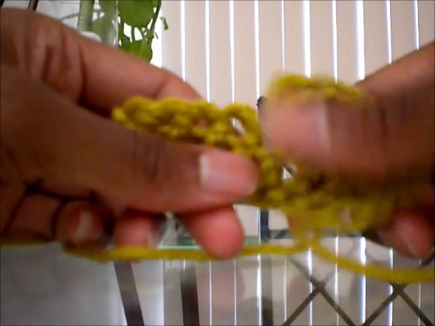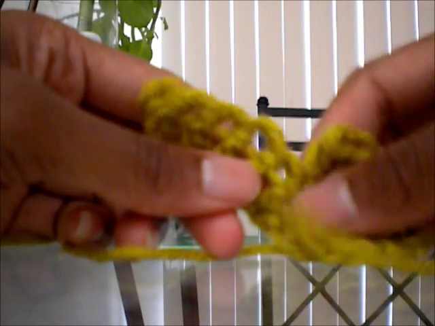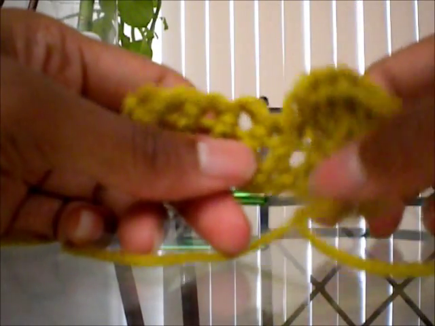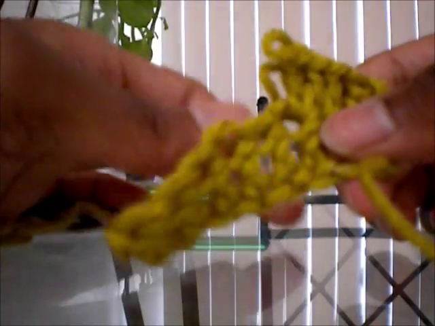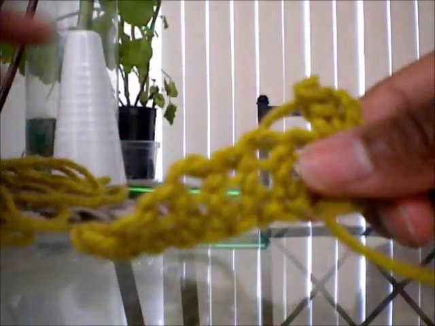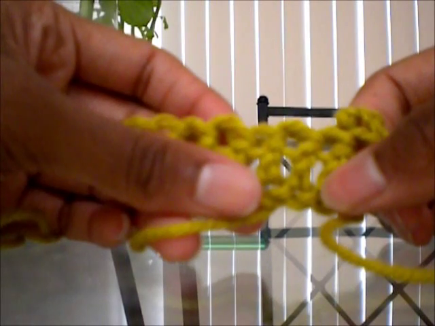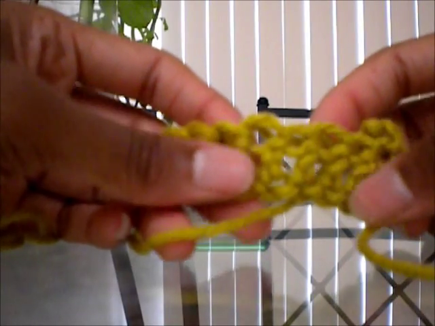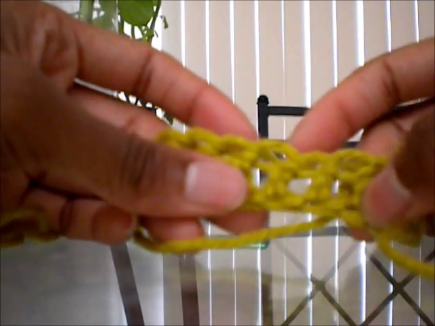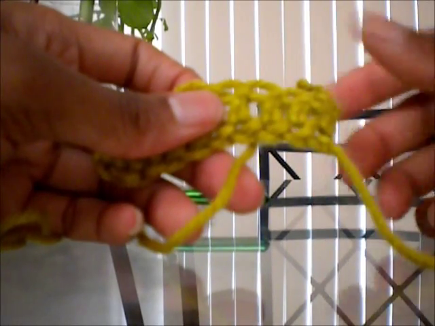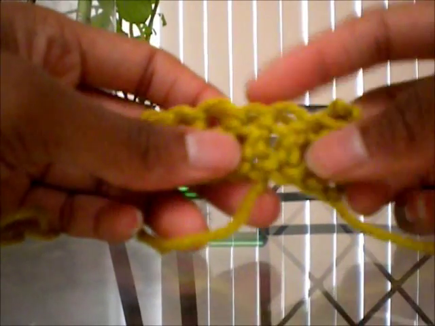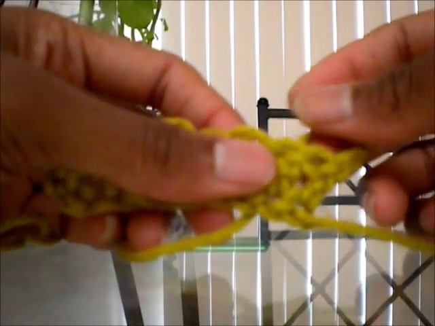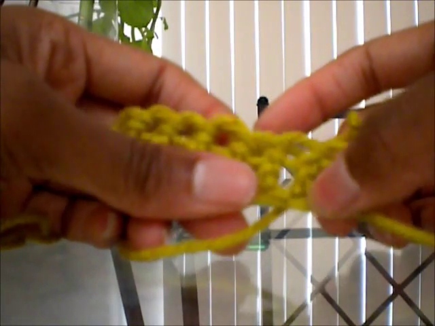So now we've gone through fillet, Tunisian, shell, cluster. We've gone through the back loops. So these are all just techniques you can do to do different fun little things to your piece instead of making it just all single crochet, which is fine, but to make it have its own personality, and that's how you make beautiful things. And that's really the basics. There's a lot more stitches, but those are really the basic things that you will find in a pattern pretty readily.